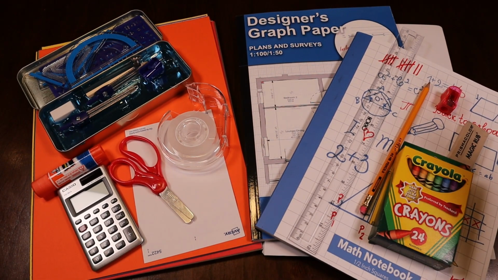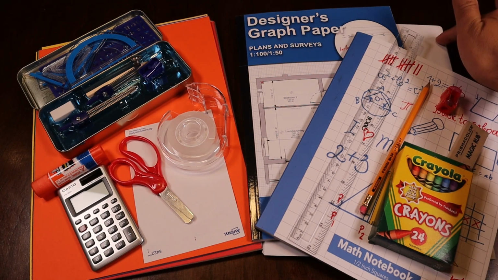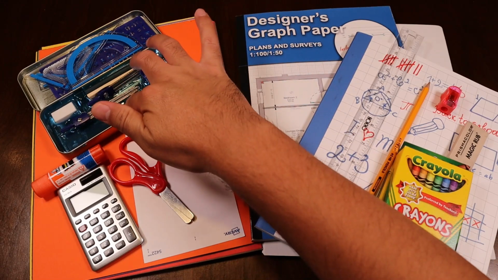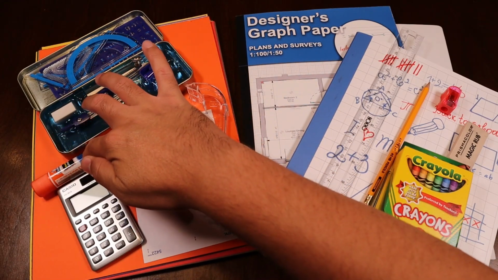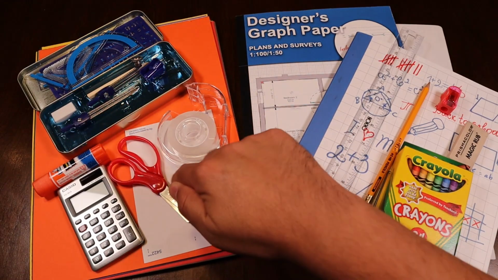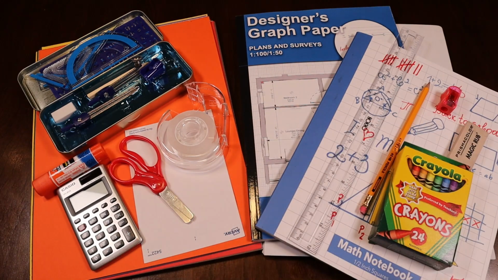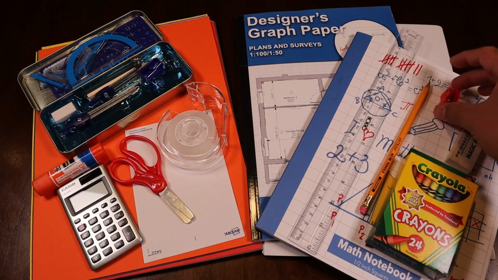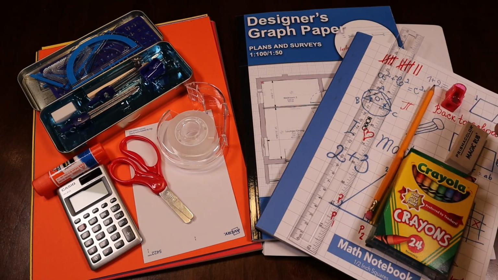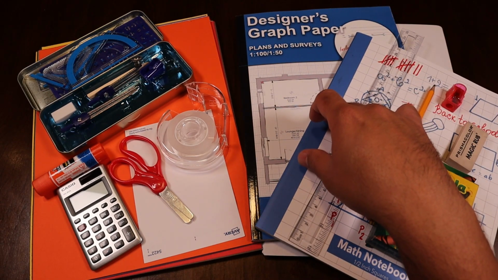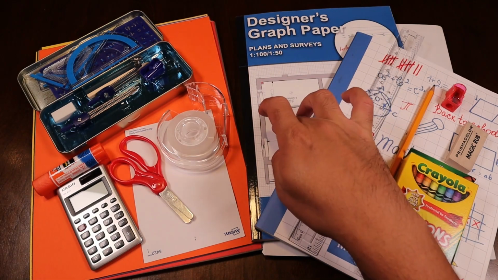In this activity, some material you may want to use is white construction paper, colored construction paper, a geometry set, glue stick, scissors, sticky labels, tape, calculator, crayons, pencil sharpener, pencil, eraser, ruler, math book, and blueprint paper.